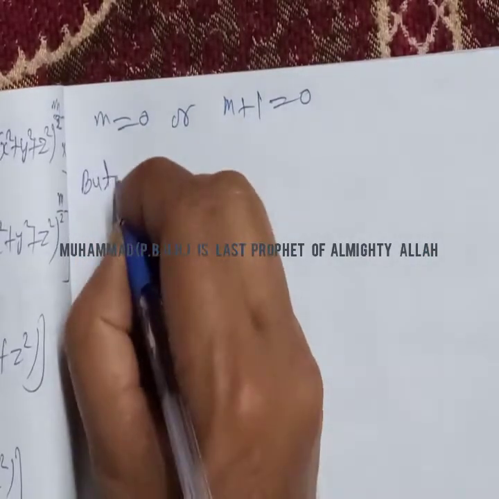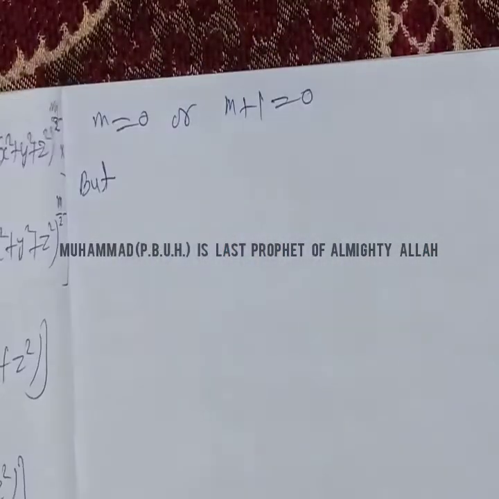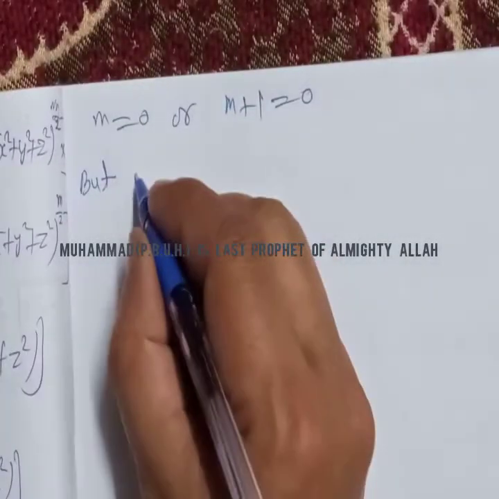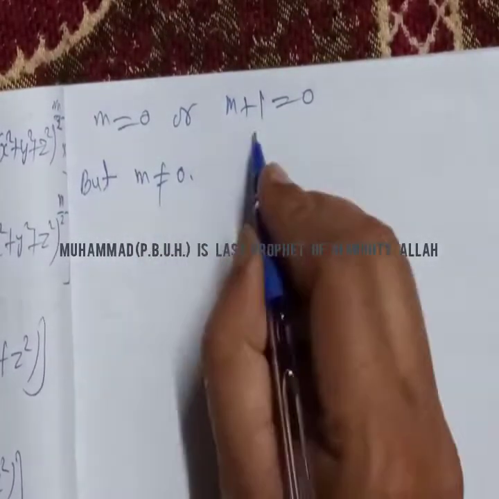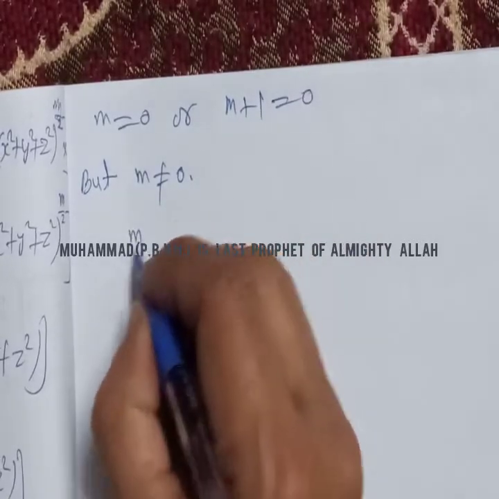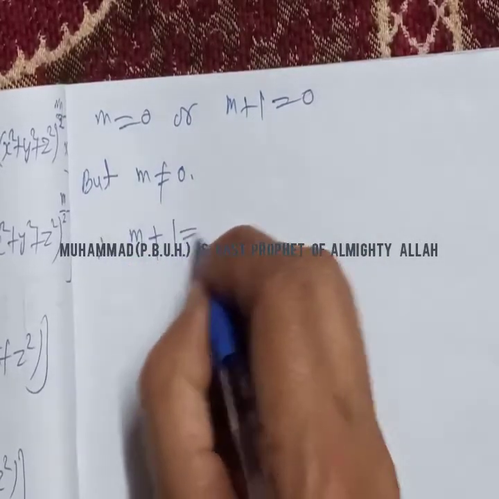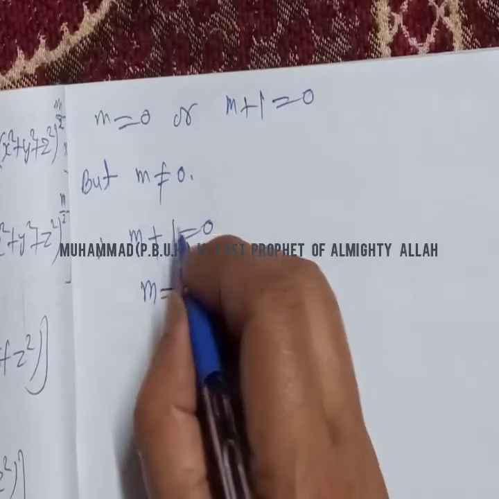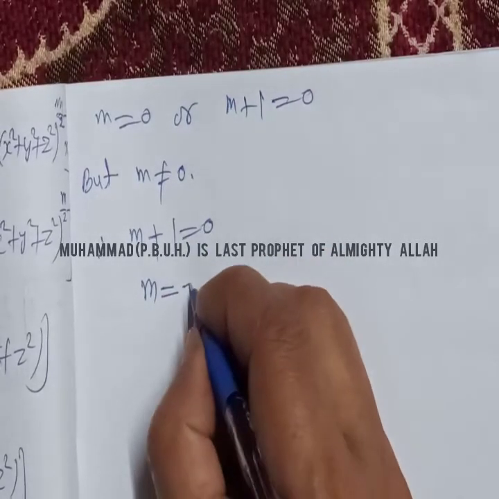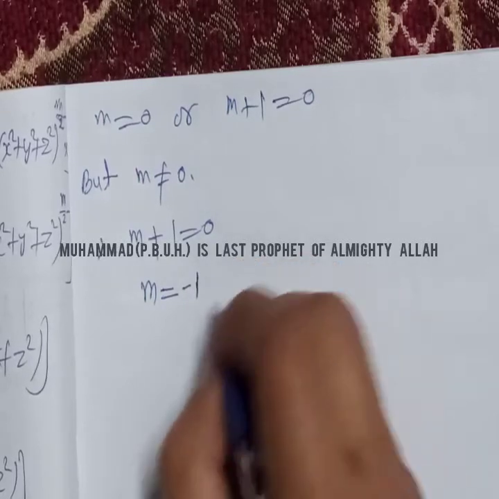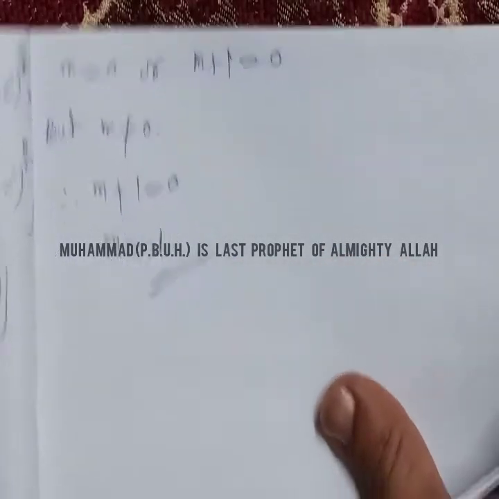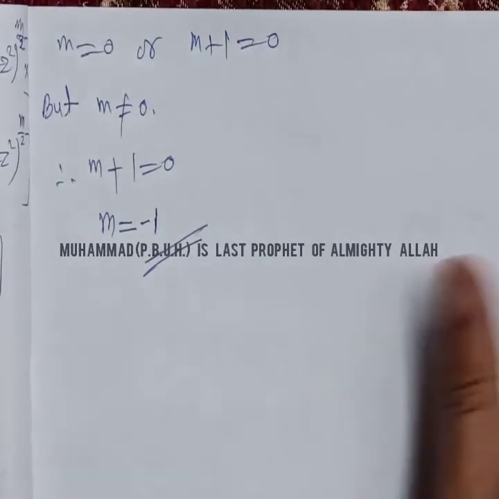What we are given is that m does not equal 0, so we only have m plus 1 equal to 0. On transposing 1 to the right hand side we get minus 1, which is equal to the value of m, which we had to find. Thank you very much indeed for listening to me.